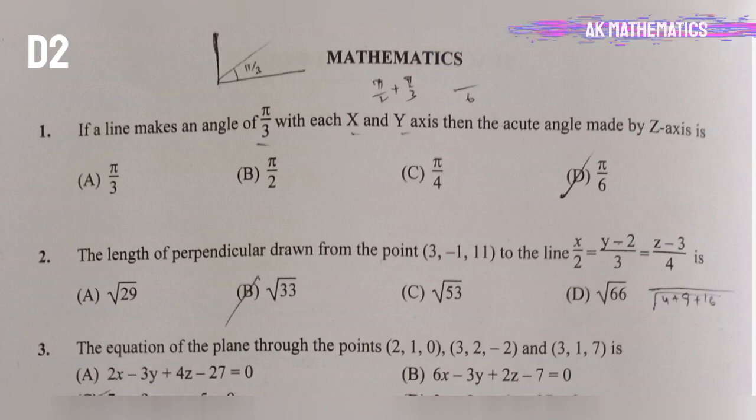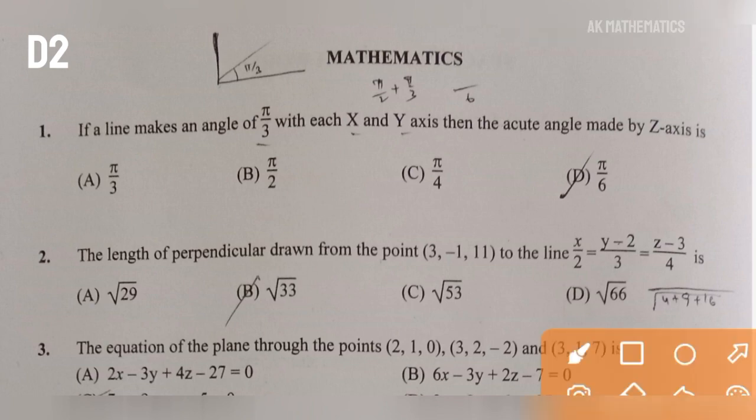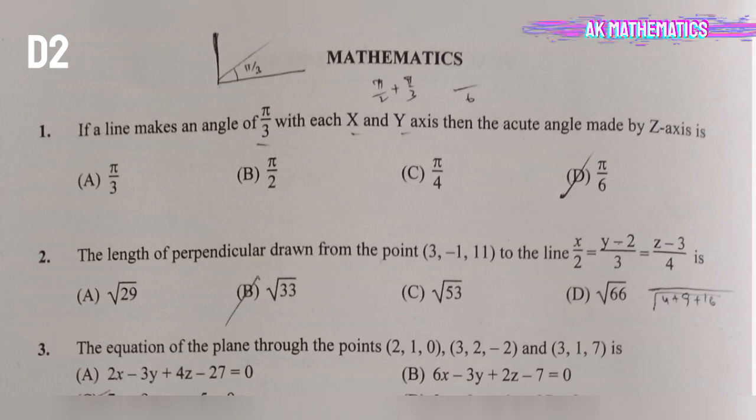So the first question: if a line makes an angle of pi by 3 with each of the x and y axis, then the acute angle made by the z axis is. The correct answer for this is option C, pi by 4. The second one: the length of the perpendicular drawn from the point (3, -1, 11) to the given line. The correct answer for this is also C, that is root of 53. So root of 53 is the correct answer for the second one.